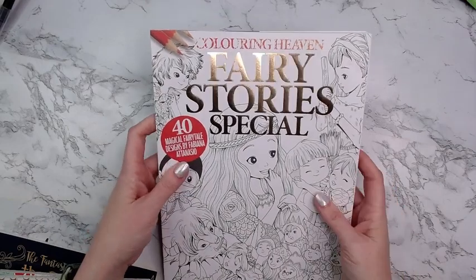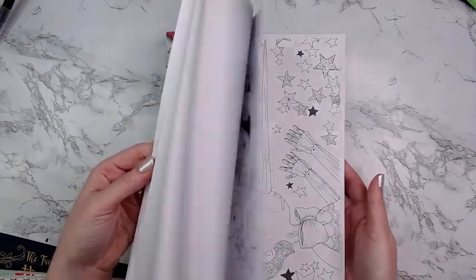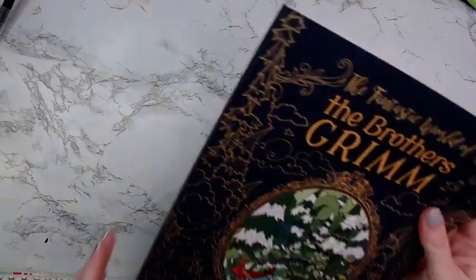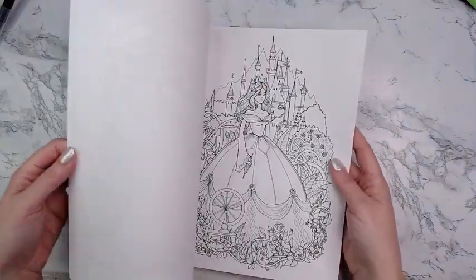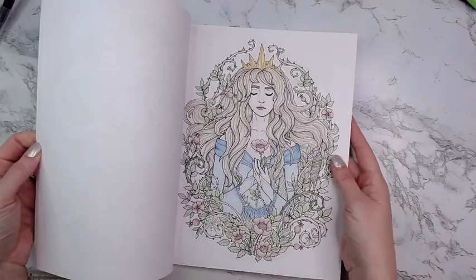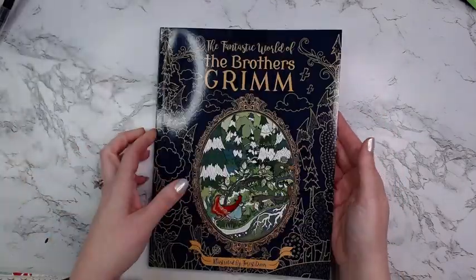I have the Coloring Heaven Fairy Stories Special. So all of these are fairy tales. If you have that one and have forgotten about it, pull it out. I also have the Brothers Grimm, which has all the things in it. I have done this page in here, but anyway, there's that.